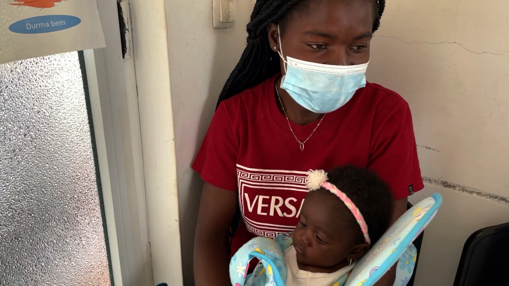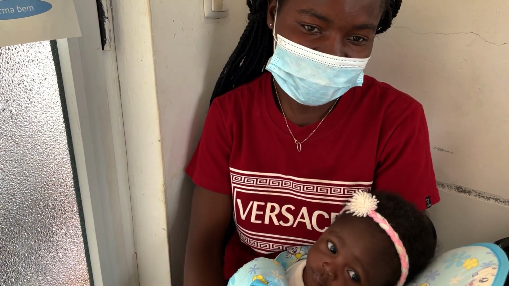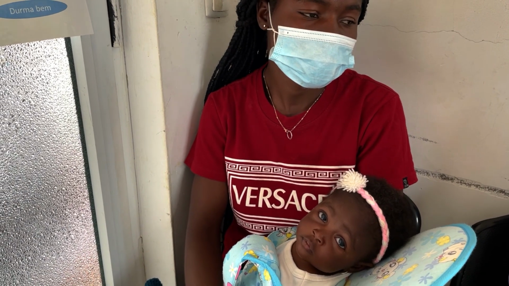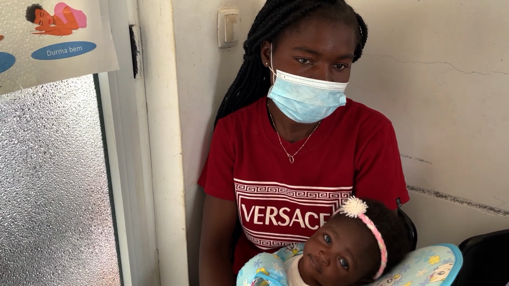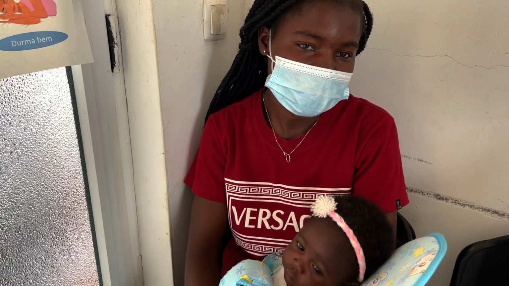When I received this handbook for the first time, I read it as soon as I got home. I noticed it had a lot of important information. The health providers take better care of my baby now, and her health condition is excellent. If there's any problem, I just run to the health center. I hope she'll grow up healthy and have a bright future.